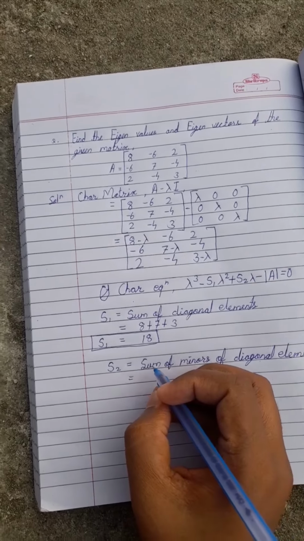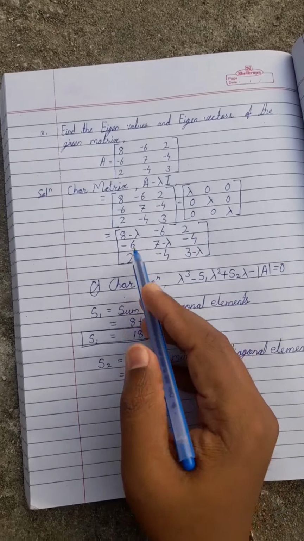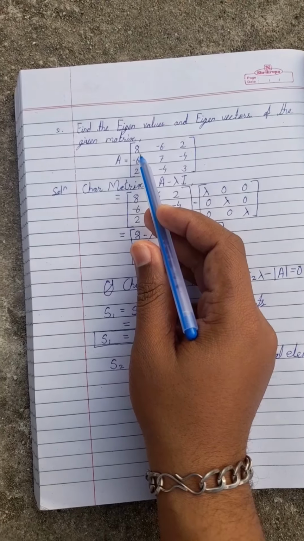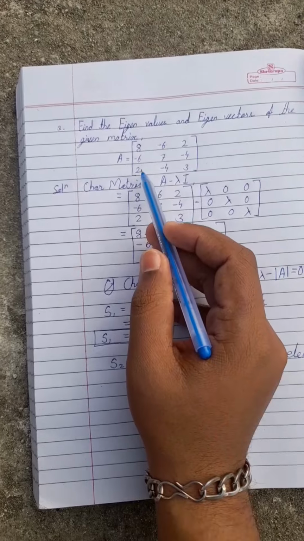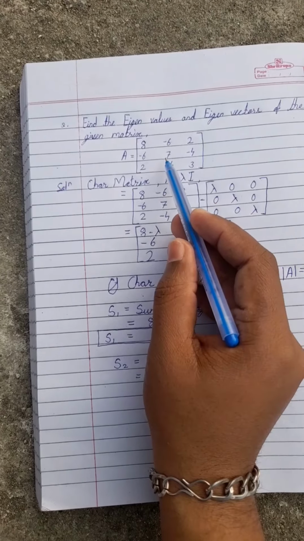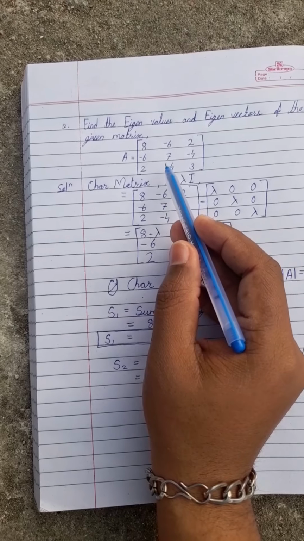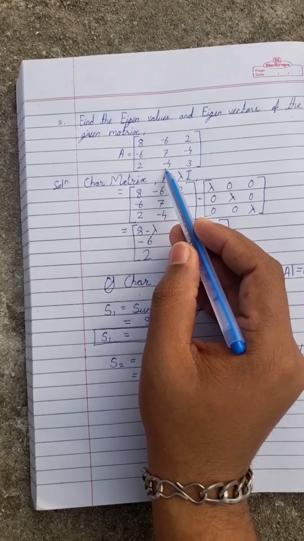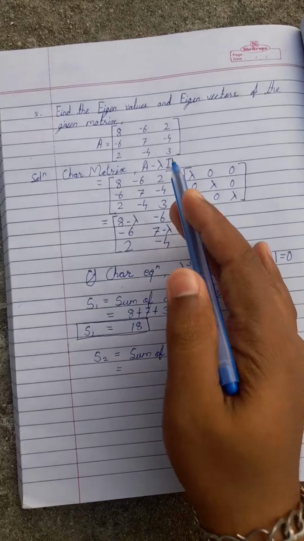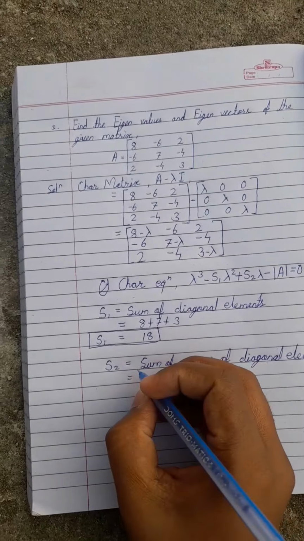The first diagonal element is our 8. So we have to leave this column and this row, and find the determinant of the remaining elements.